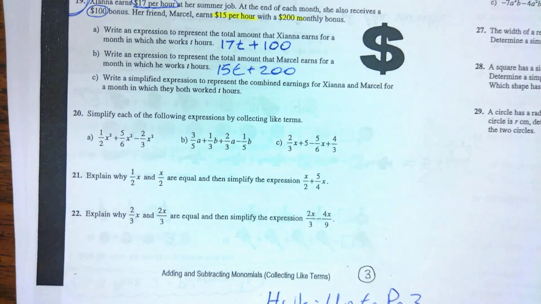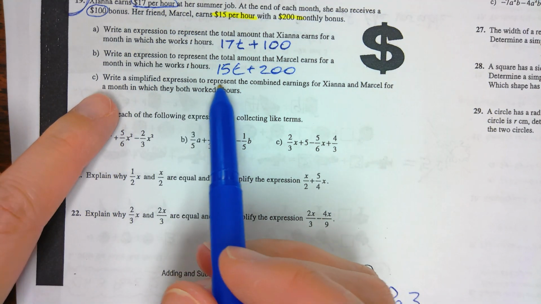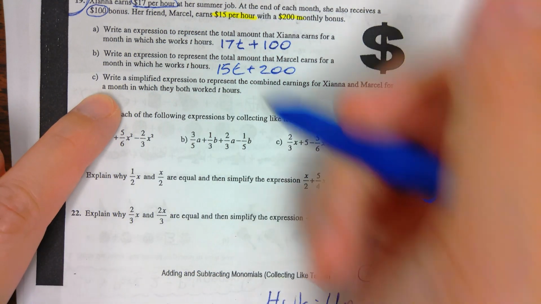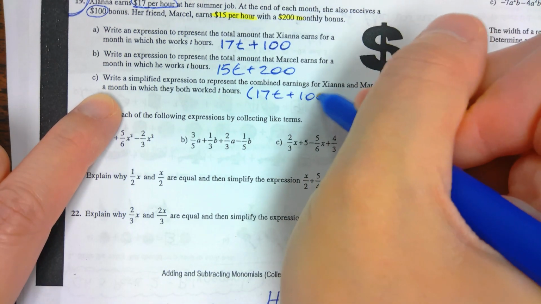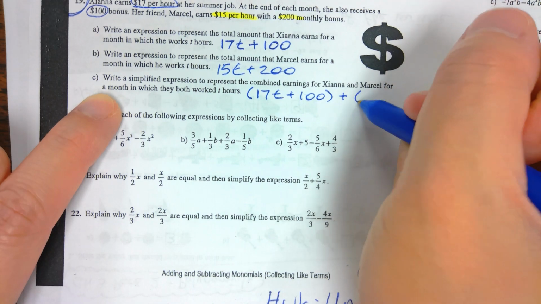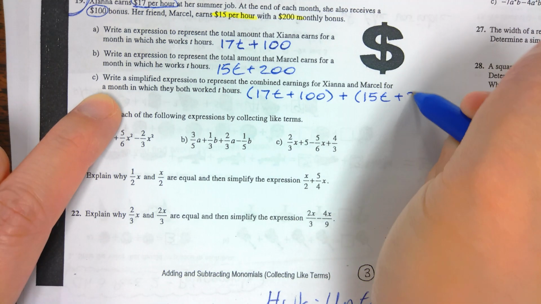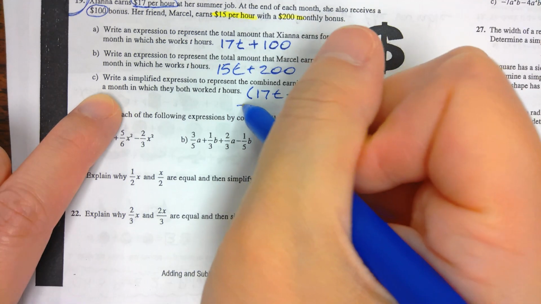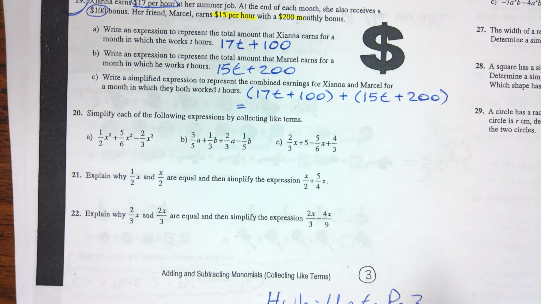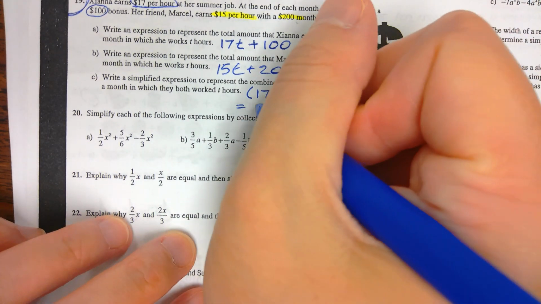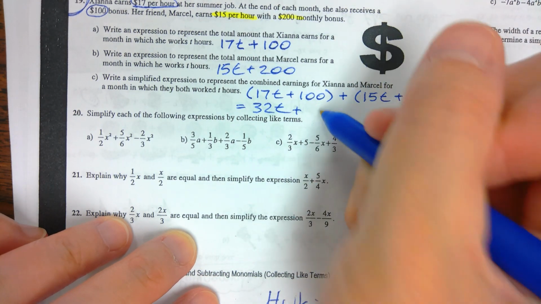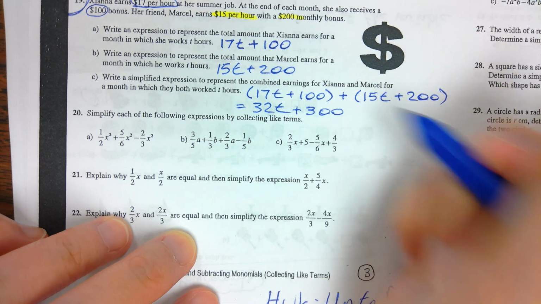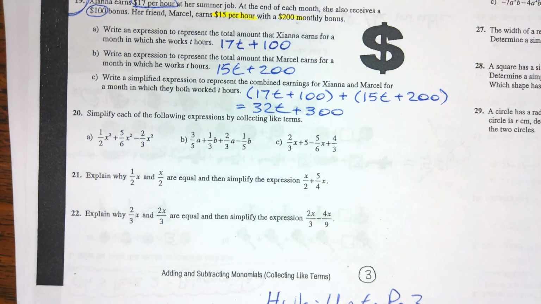Good. Right. So write a simplified expression to represent the combined earnings. So combined earning meaning I'm going to add the two together. So this polynomial plus this polynomial. Okay. And so what goes with what? Felix? Perfect. Yeah, the t's go with the t, and then the number 100 goes with the number 200. Can I do anything else? Can I make it any further?